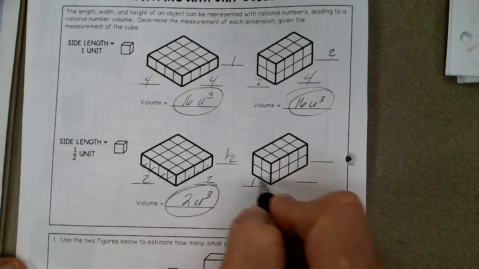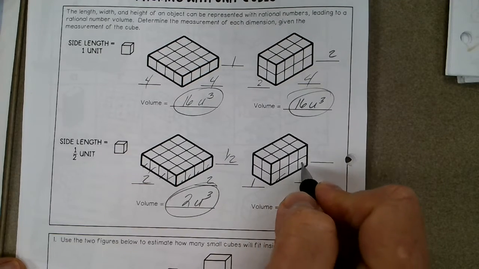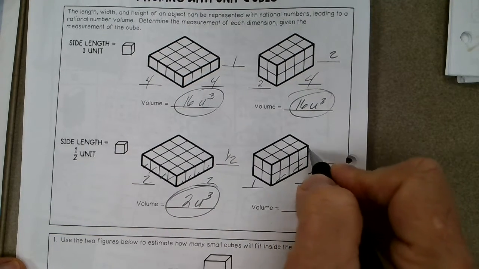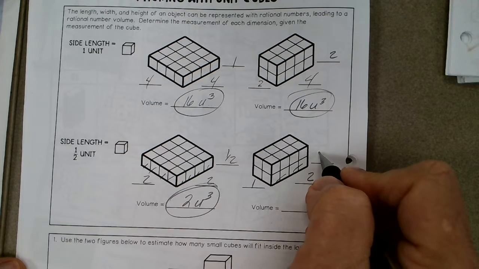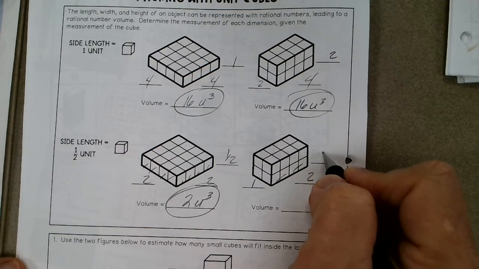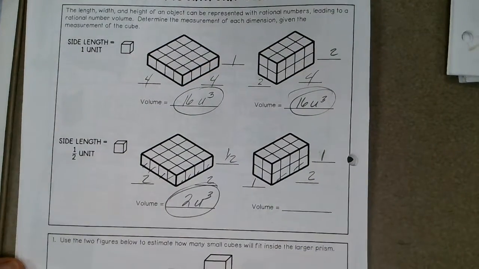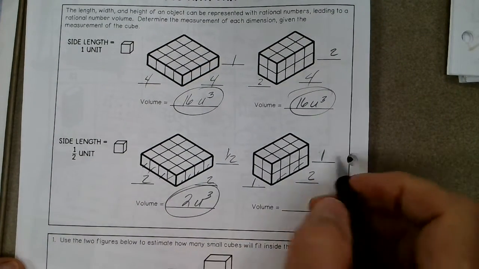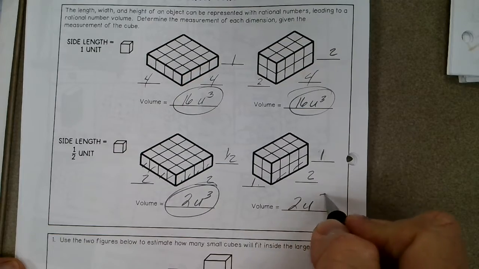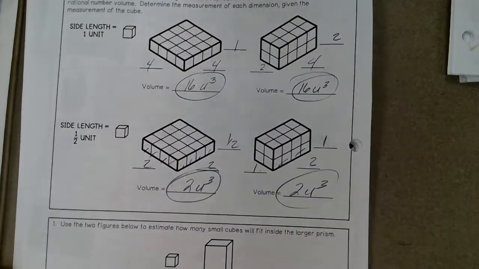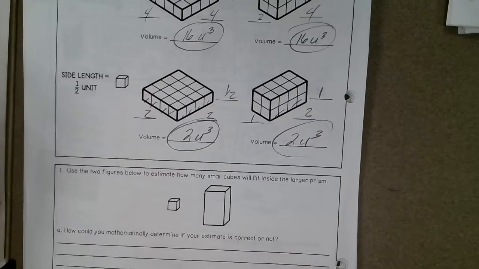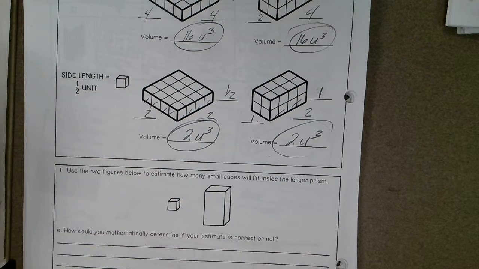Okay, so we're 1 wide. There's 1, there's 1, we're 2, and we're what? One high, because it's a half. I had to think about that for a second. 1 times 2 times 1 is 2 units cubed. Okay. All right, let me bring you up here a little bit, make sure you can see. And you can, and here we go.